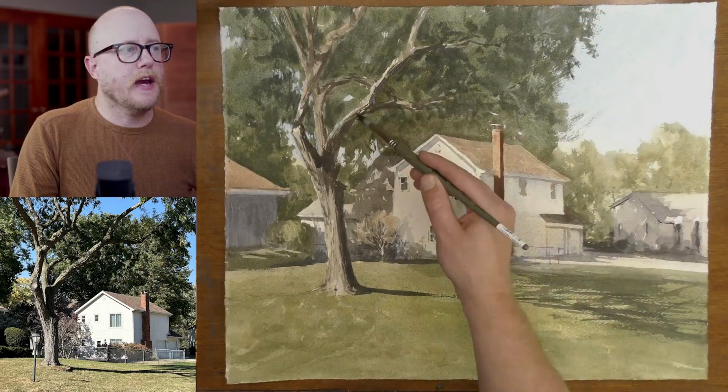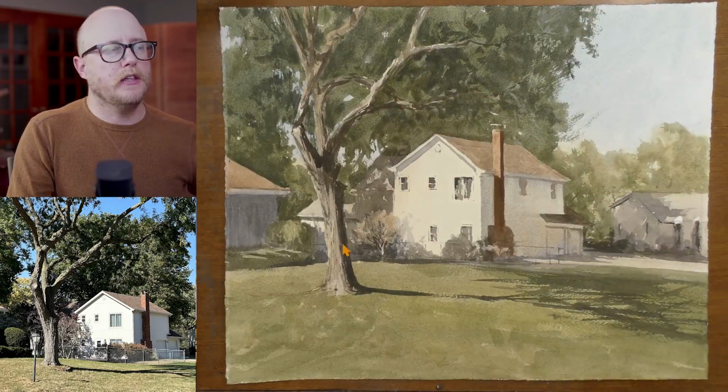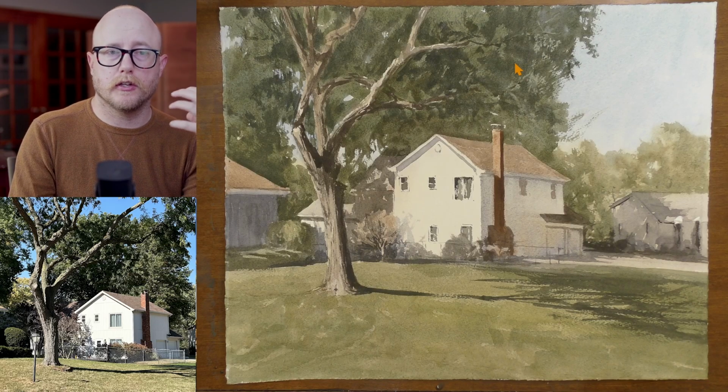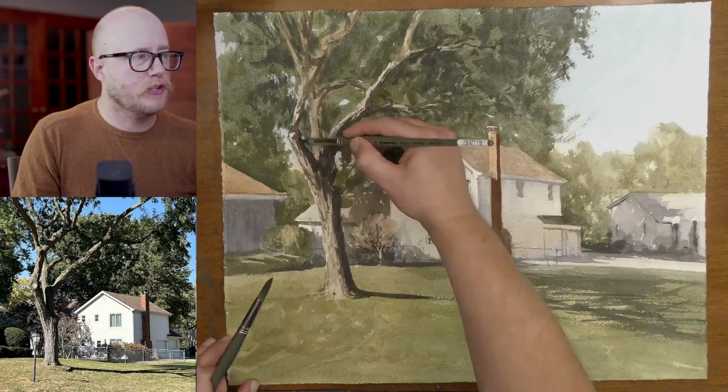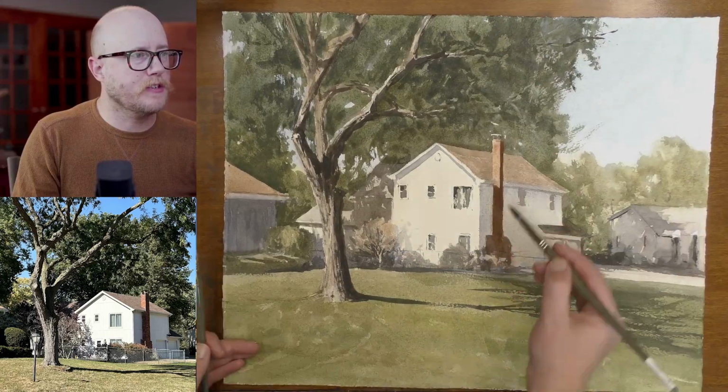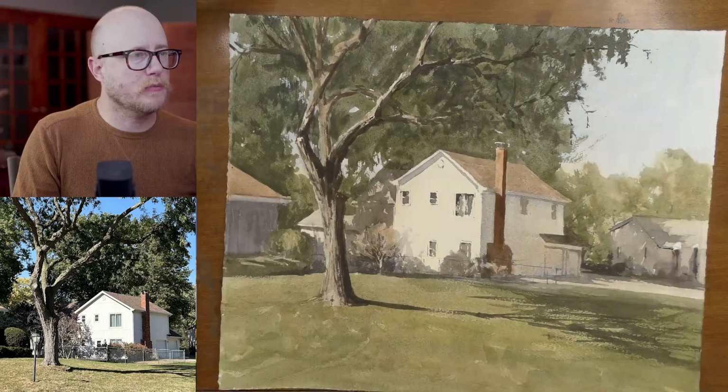I felt like I needed to come in and add a little more detail on the tree and increase some of the value and the strength of the greens here to really pull that area closer to us. So I'm tying in some more darks into the tree to give it a little more emphasis and a little bit more darks on the branches.